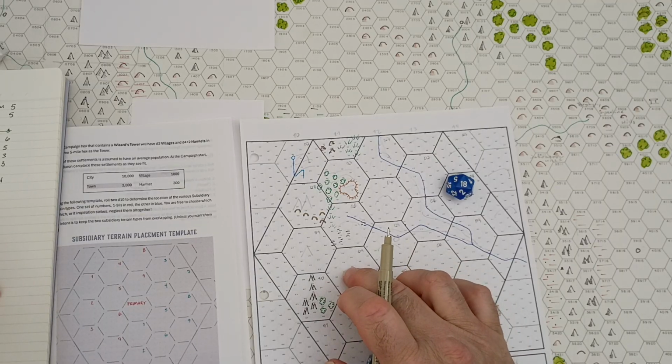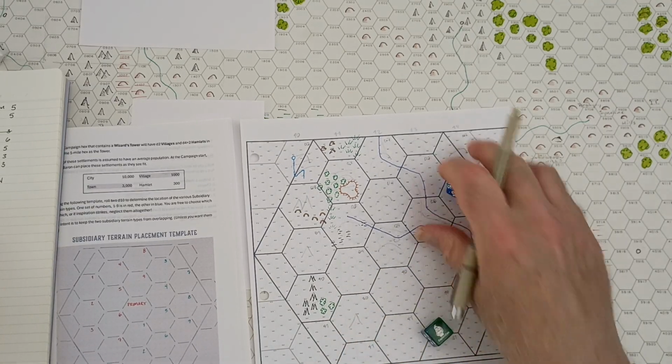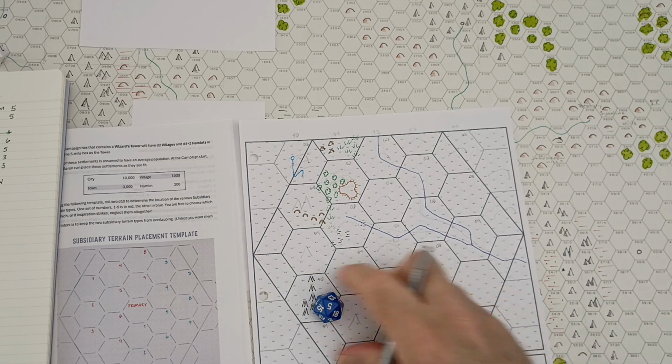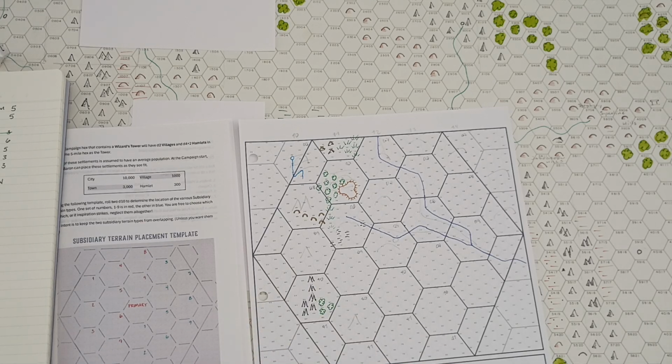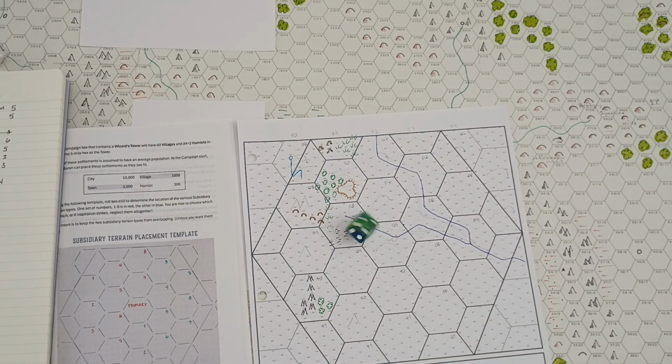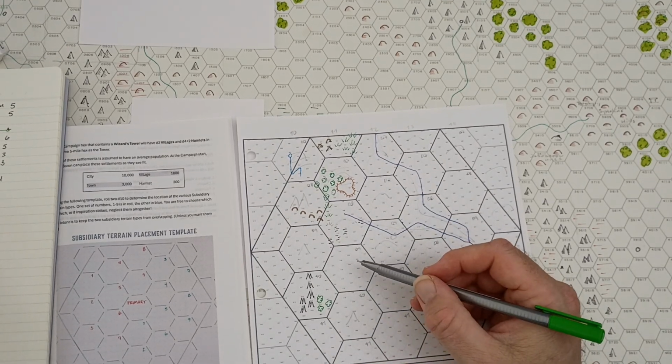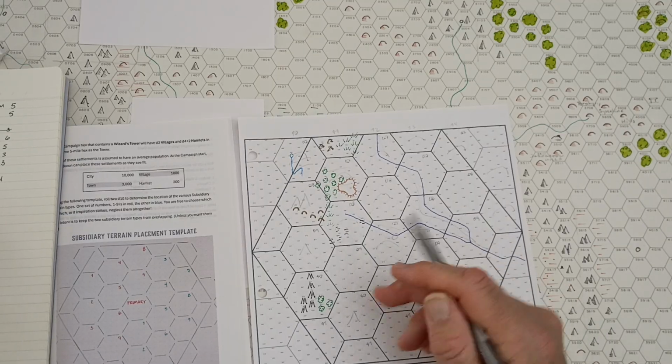1109 is grassland. There are 10 forests. The forests are going to start on hex 5. And then let's roll a yes or no. On a 1, 2, or 3, there'll be 1 forest. Okay, so it's just 1 forest. And this is 1109, 10 forests.